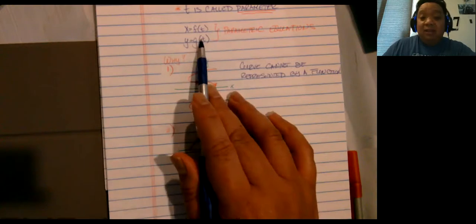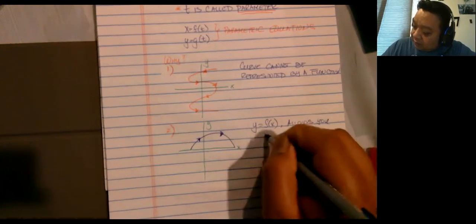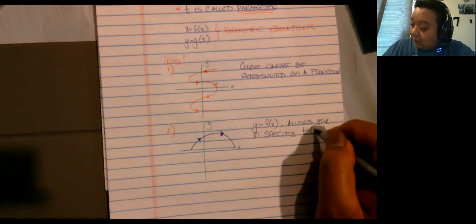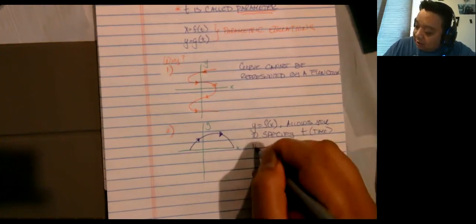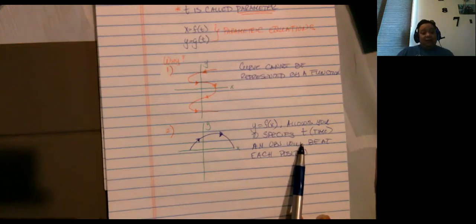So using a third variable allows you to specify t, which is typically time, an object will be at each position. Okay. So it allows you to do that if you have parametric equations.